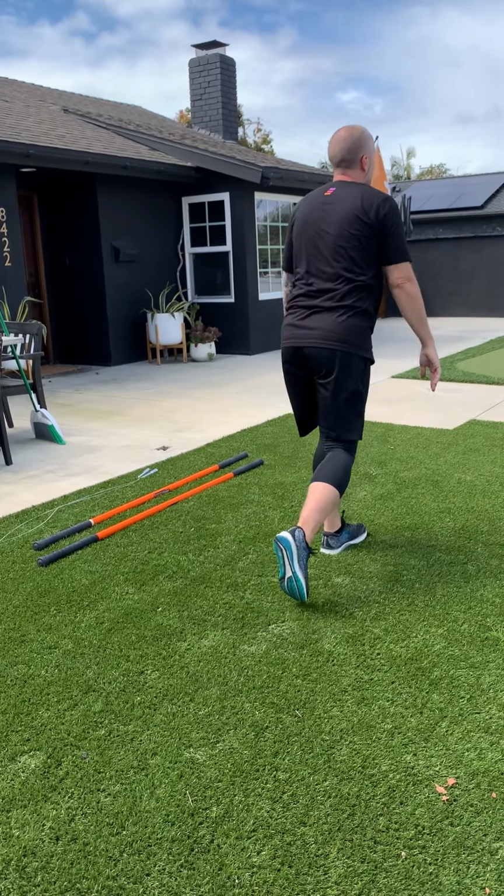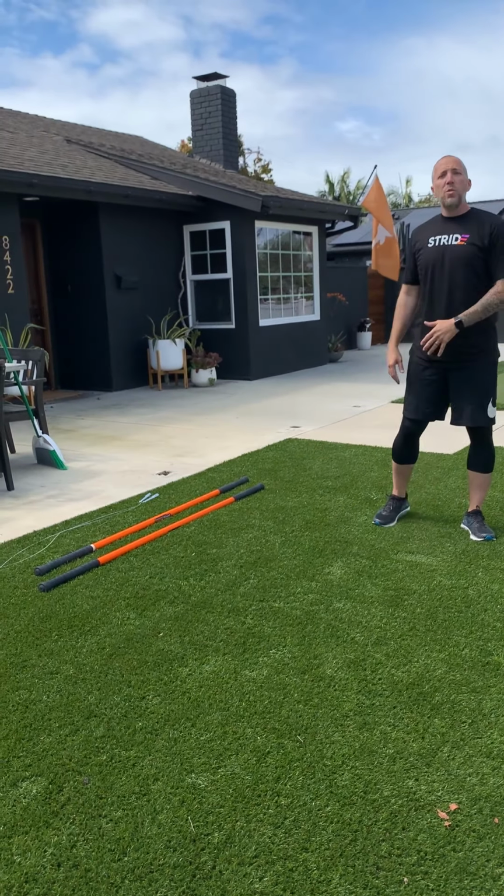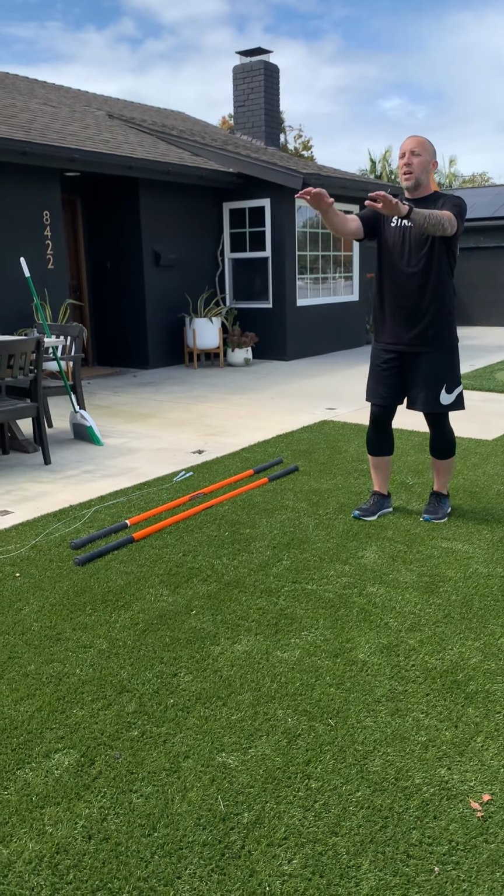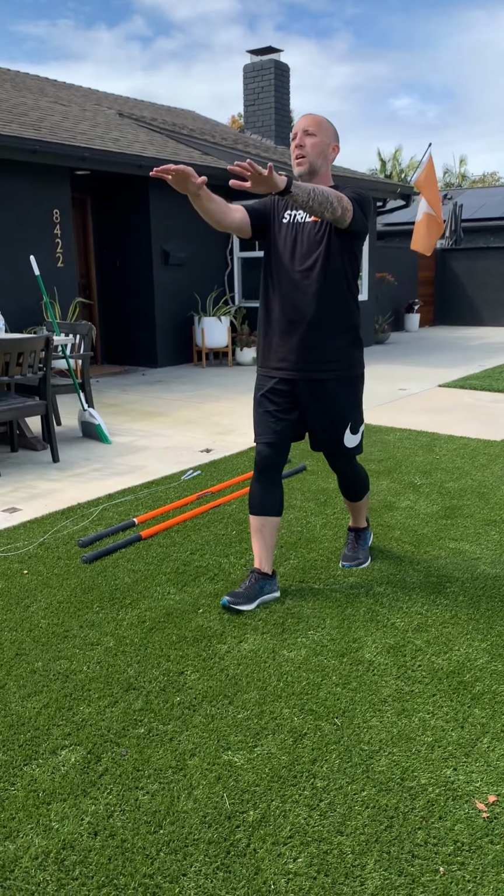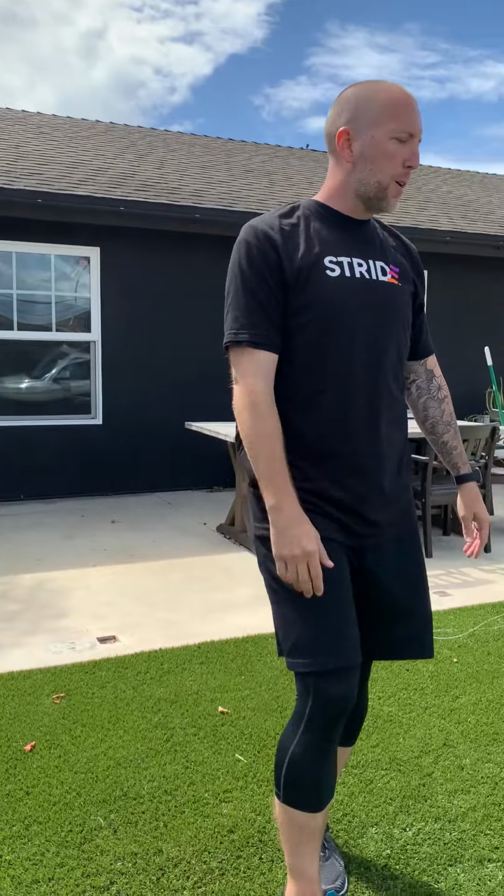Nice and easy. Last move are gonna be these Frankensteins. I want arms out front, opposite foot, opposite hand. Make sure you're not crunching, trying to touch your toes. I don't care whether you touch your toes or not. I just want you kicking up, getting some hamstring flexibility there.